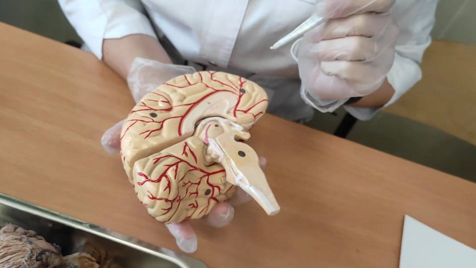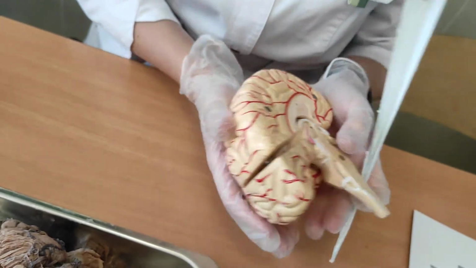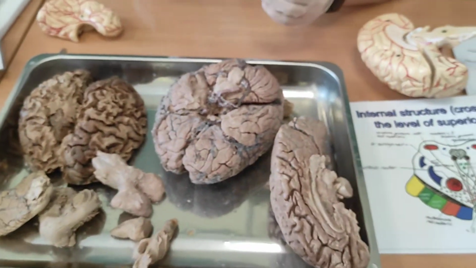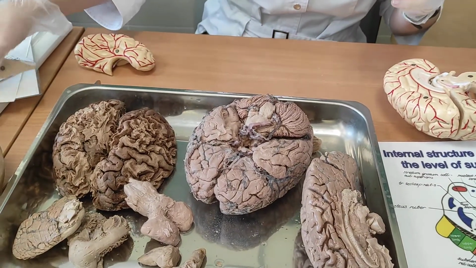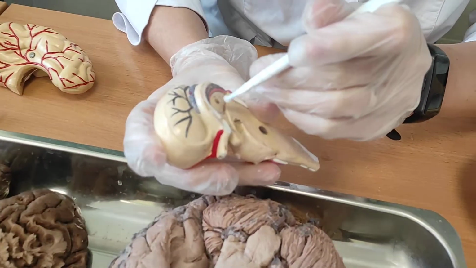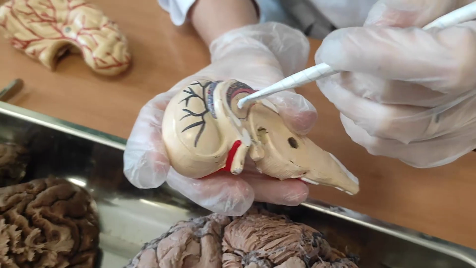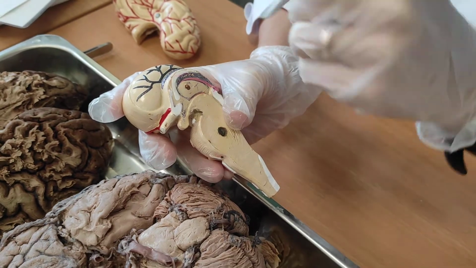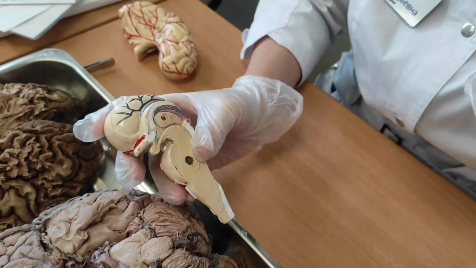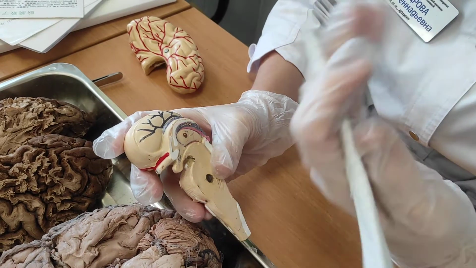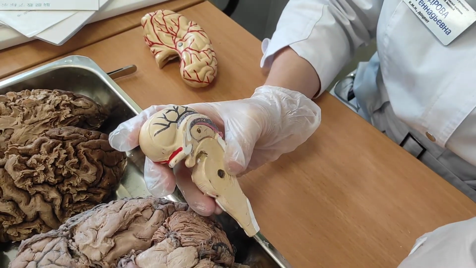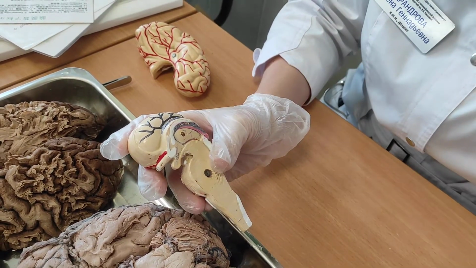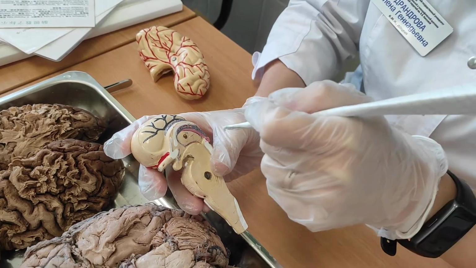So I told you that there are 6 groups of nuclei, and you should know the function of each of these groups. The anterior group of nuclei is the subcortical center of olfaction, so here information about olfaction comes. Then posterior nuclei are subcortical centers of vision, so from the lateral geniculate body and from the superior colliculi information comes here. Median nuclei are subcortical centers of hearing. Ventrolateral nuclei are subcortical centers of general sensation, so the spinothalamic tract and bulbothalamic tract end here.